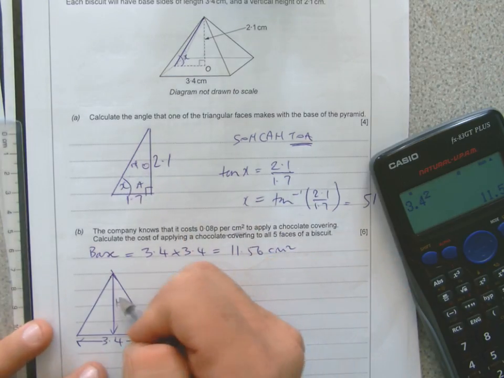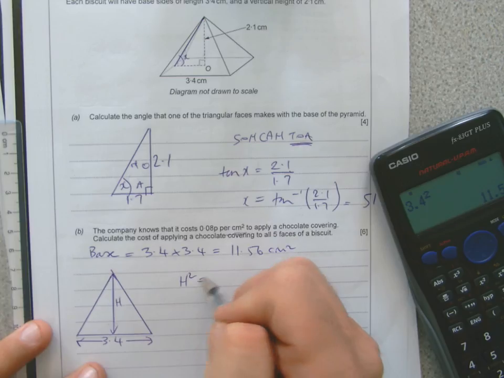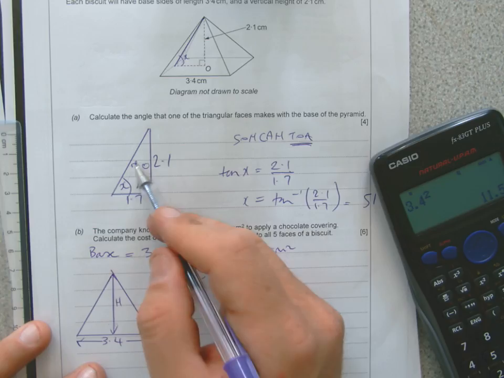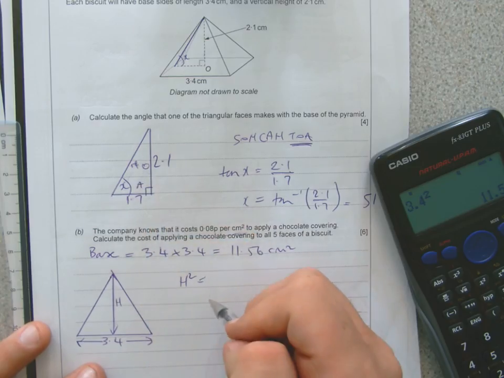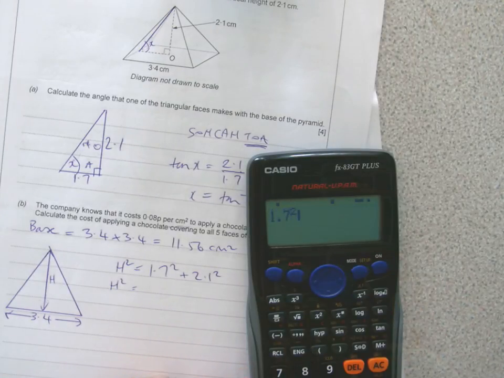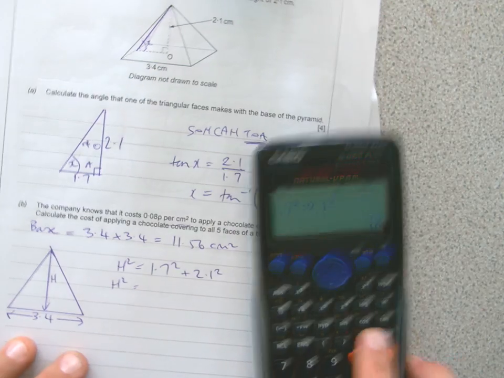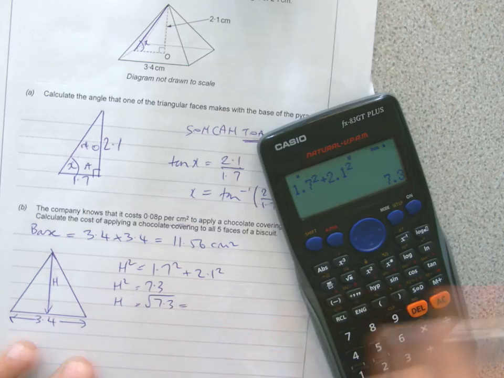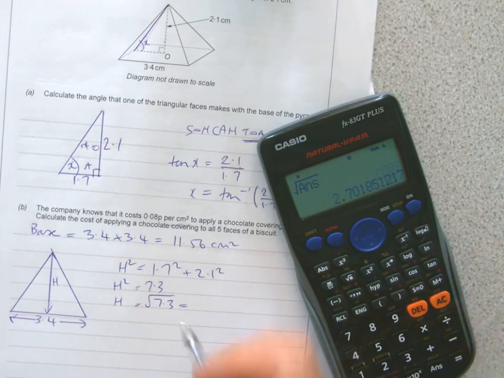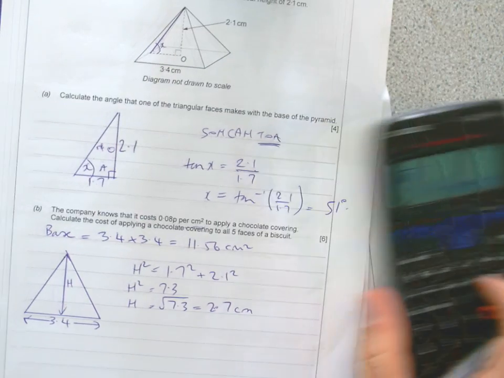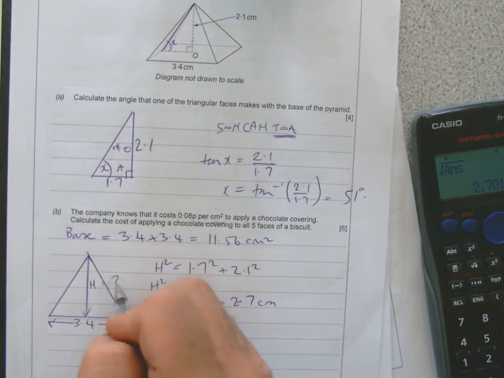So if we call this h, using this triangle, h will be the longer side, so h squared equals 1.7 squared plus 2.1 squared, so h squared will equal 7.3, and then to get h, you square root the answer, and I get 2.7 centimetres. Okay, so if I know that's 2.7, I can get the area.